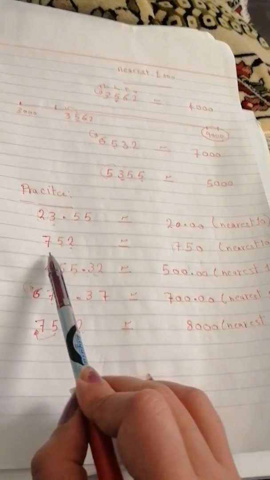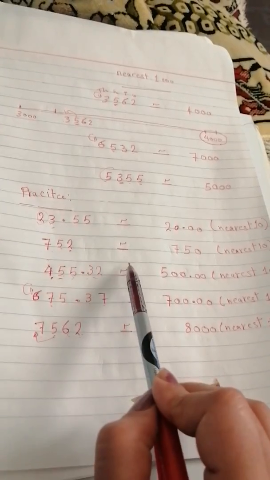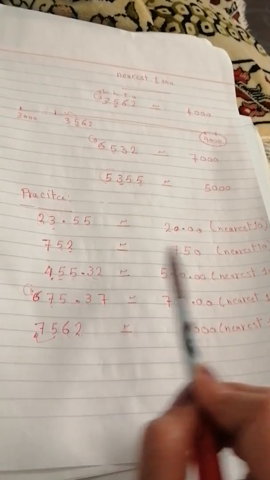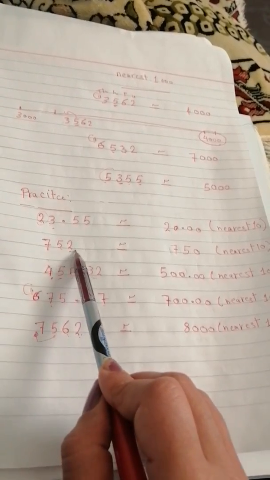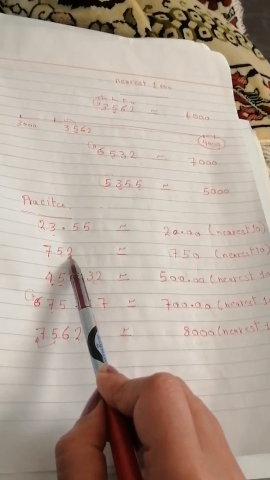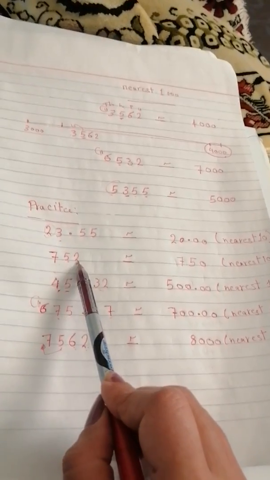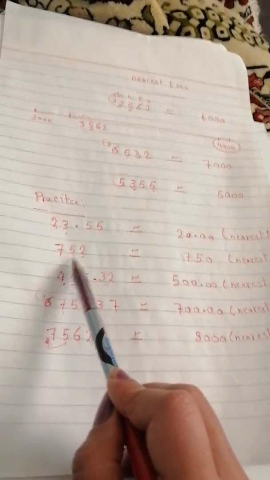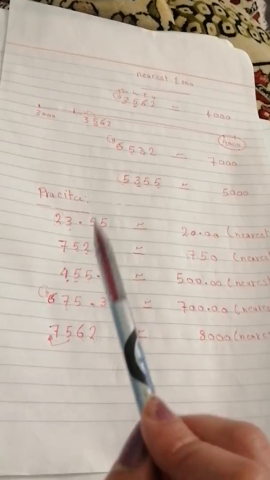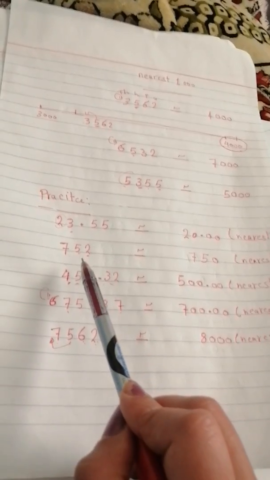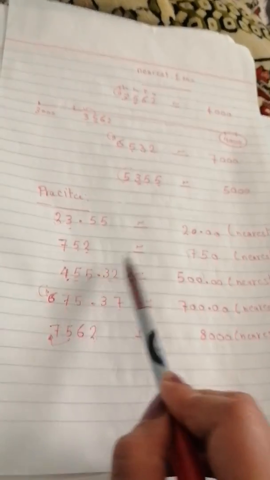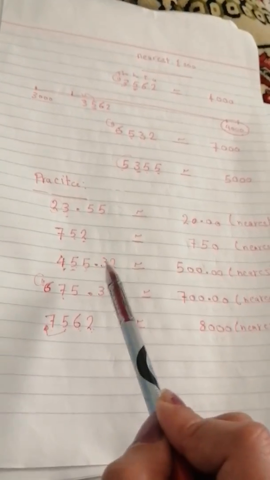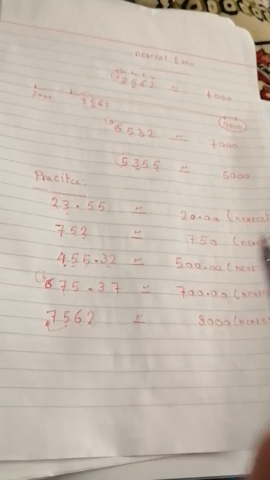752 is approximated to nearest to 10. You look at the unit, 2 will go back to 0, and 2 is the smallest, so don't give anything, and 5 stays, then 7 hundred stays again. The number is 750.